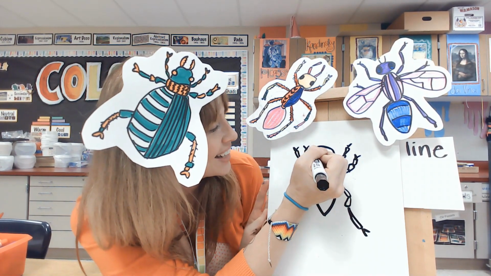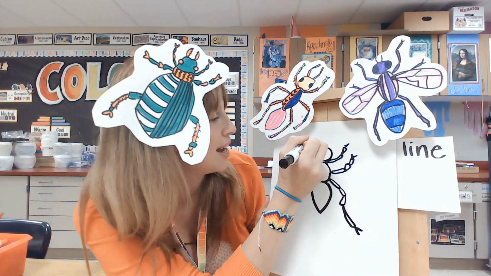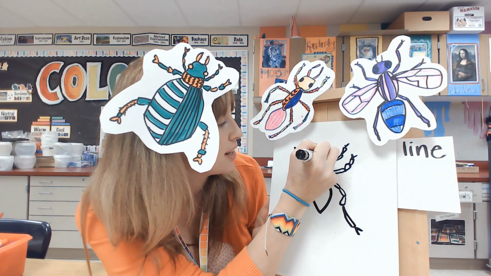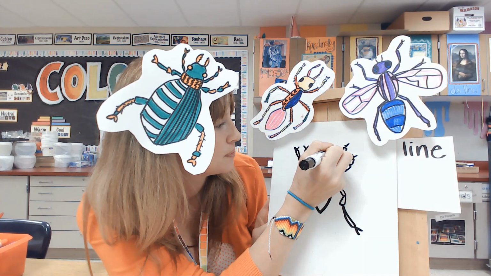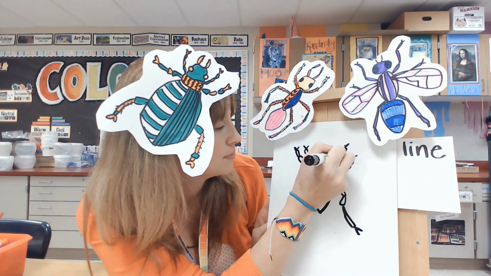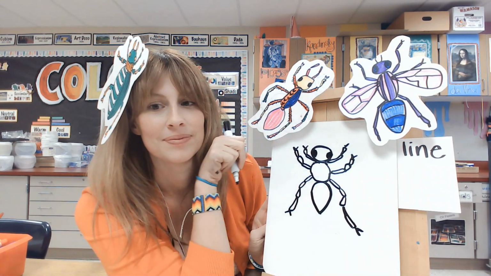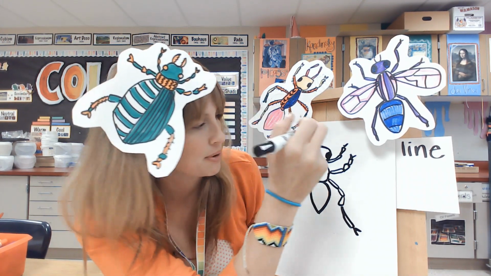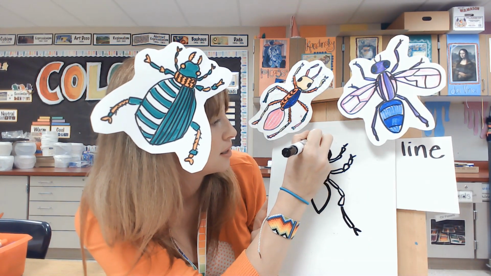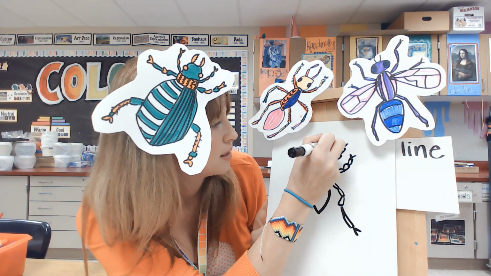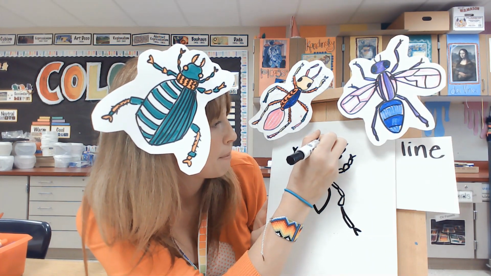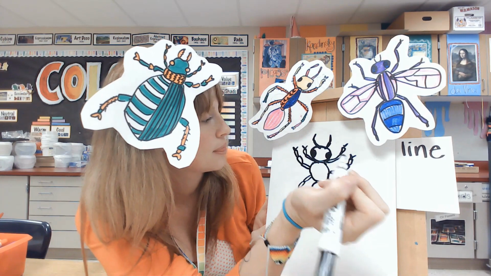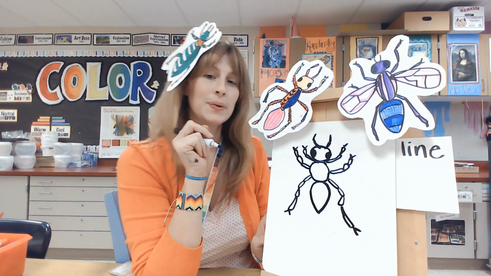Okay, so now I'm gonna add on some bug eyes, and eyes on the bug are usually on the side of their head like this. It's starting to look pretty cool. Now I'm gonna add some antennae on, and they're gonna come out of the top of his head here. Oh, he's starting to look neat.